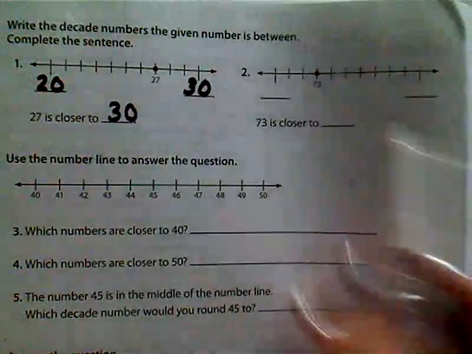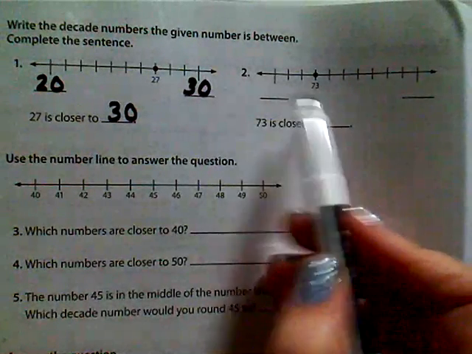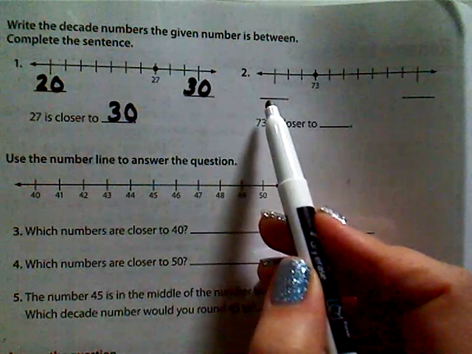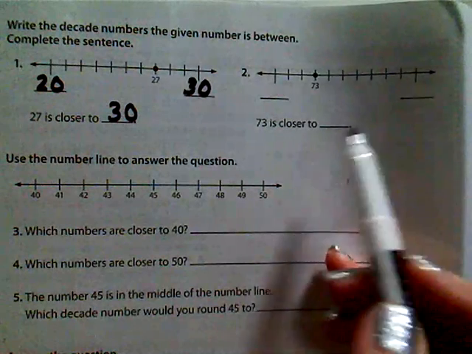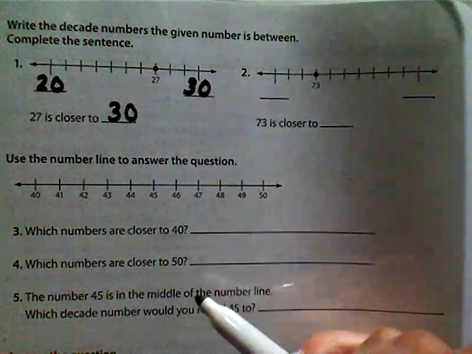Okay, you're going to go ahead and do the same thing here for number 2. Our number is 73. Think about the decade number that comes before and after, and then write down what number it is closer to.